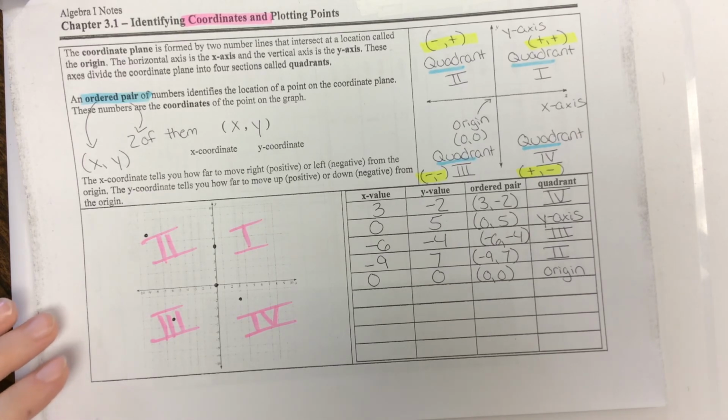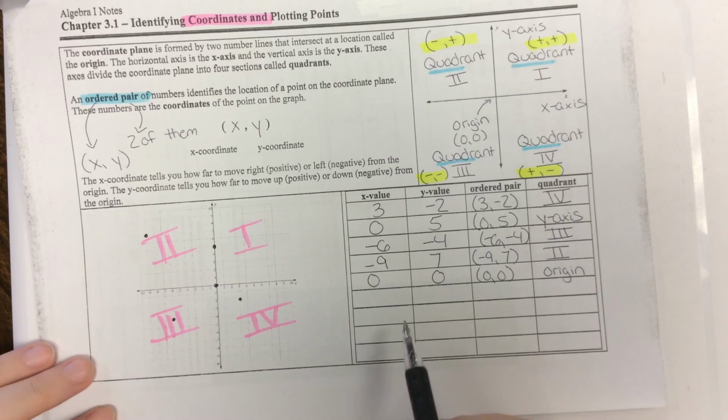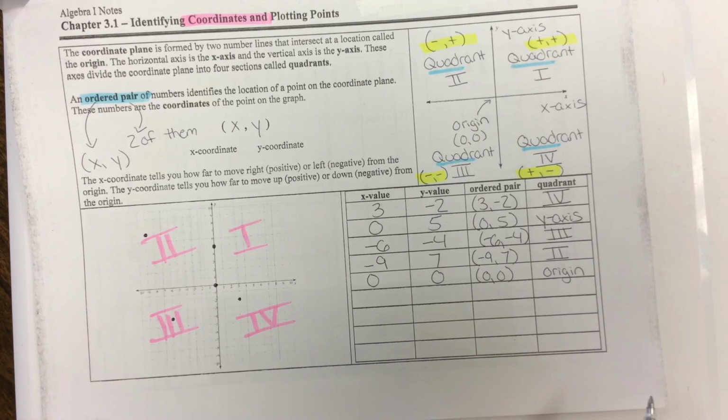Okay, I'm going to give you 4 more random values for your x value and 4 more random numbers for your y value, and I'm going to have you finish plotting the rest of these on your own.